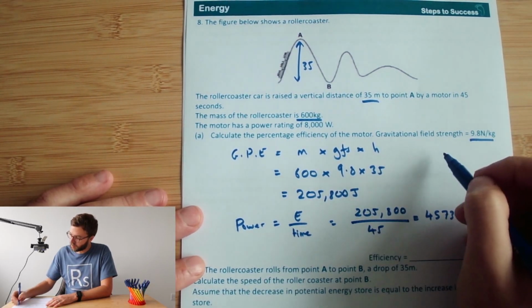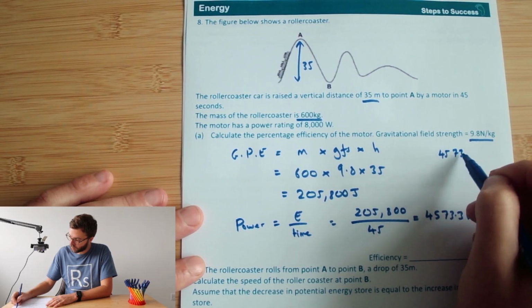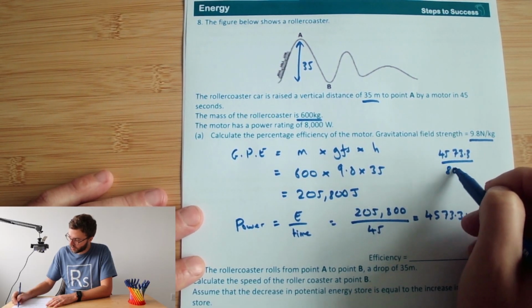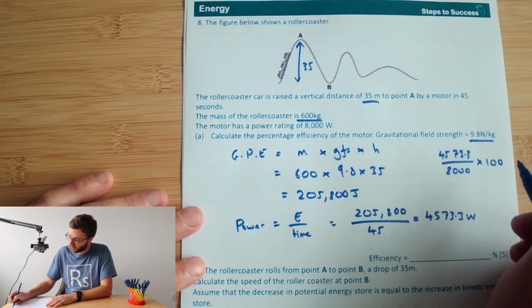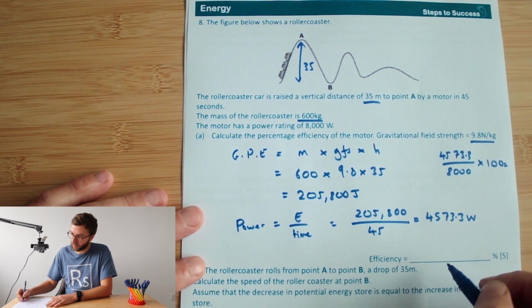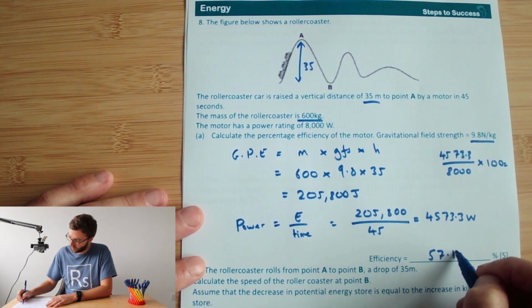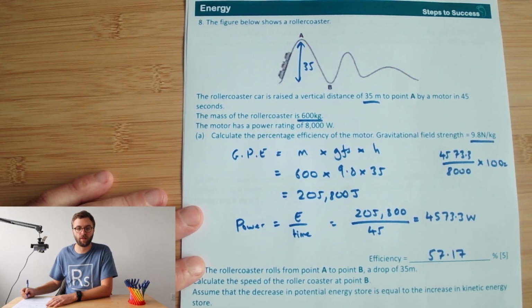So to work out the percentage, we would do the 4,573.3 divided by the 8,000 multiplied by 100. And if we work that out, it gives us an efficiency of 57.17%.